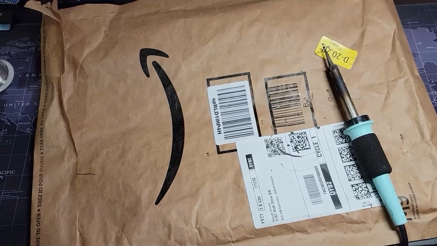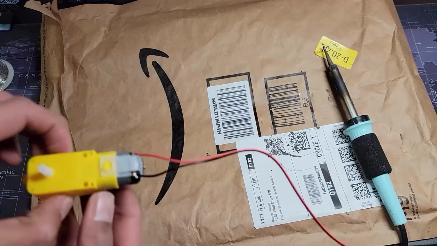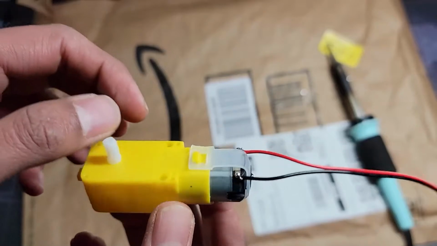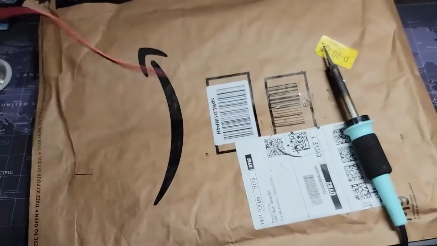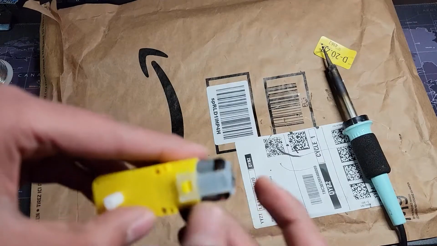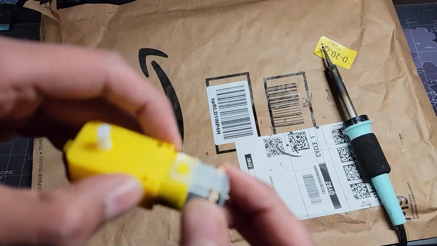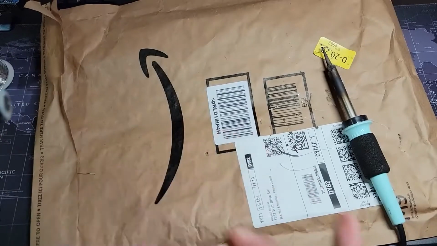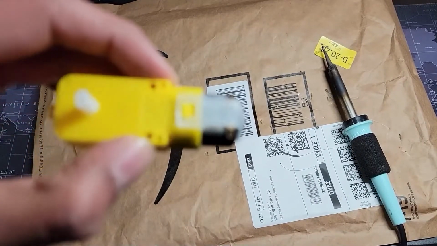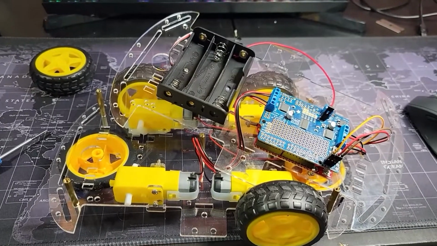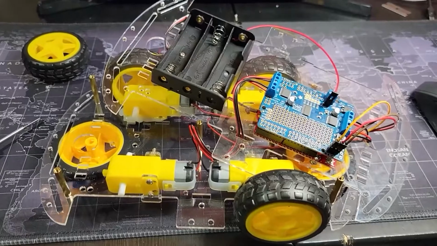So the gear motors that came with the chassis kit did not have wires soldered to them, so that's another step that I had to take. As you can see, the wires have been soldered onto this, and this is how the gear motors came. They have the gearing system, of course, the motor itself, and then just the 2 leads. But they did come with wires, so they provided the wires, and all you have to do is solder them together. Alright, so let's touch upon some of the challenges I've faced so far.